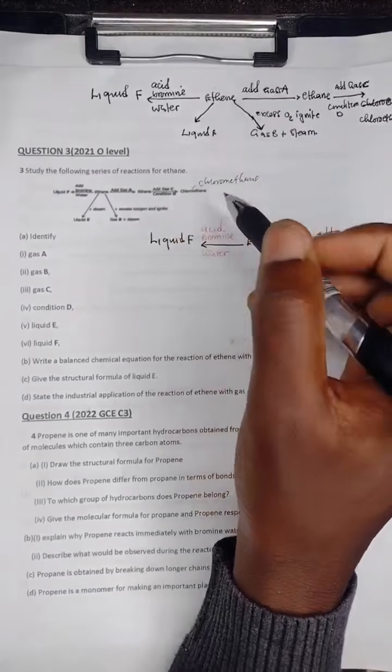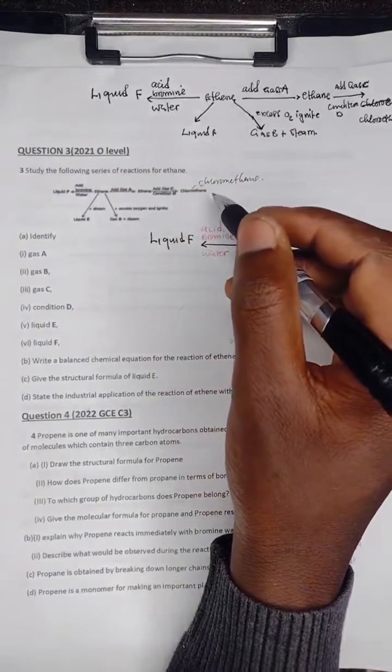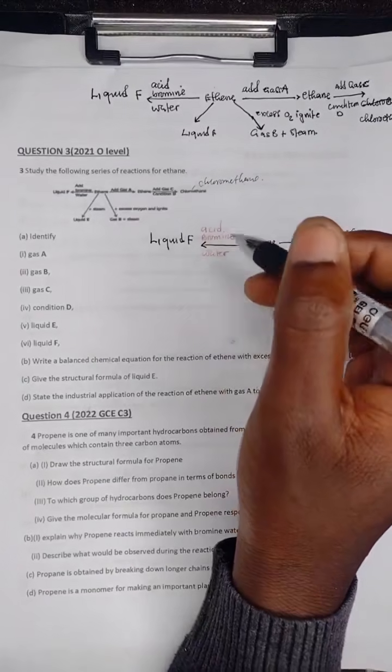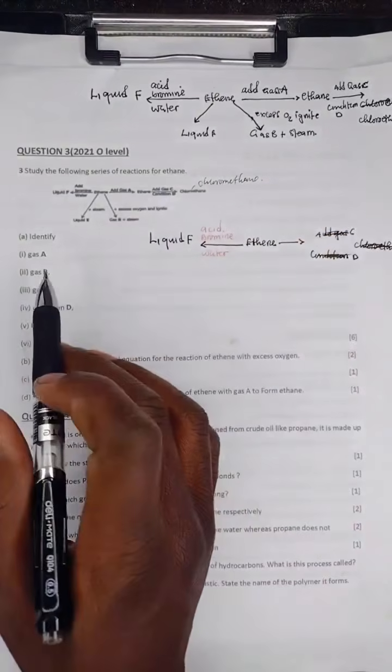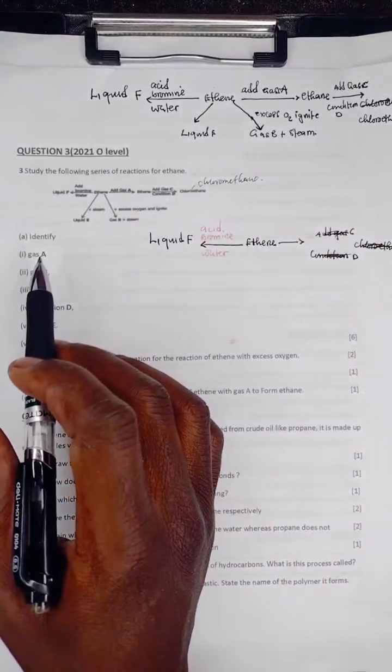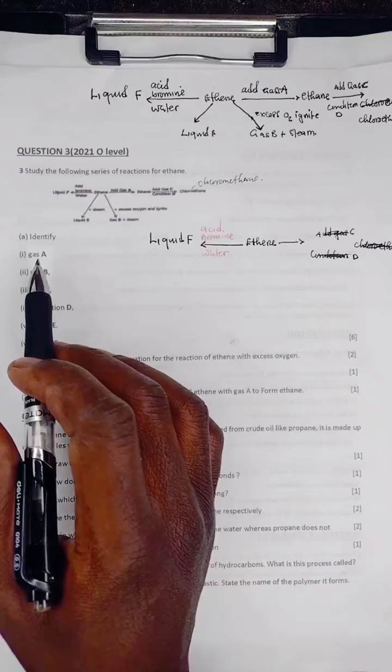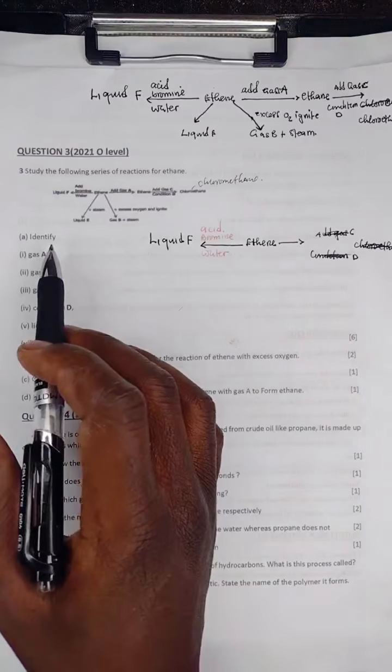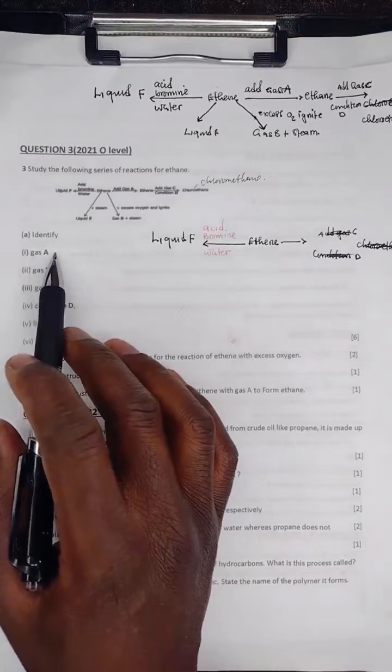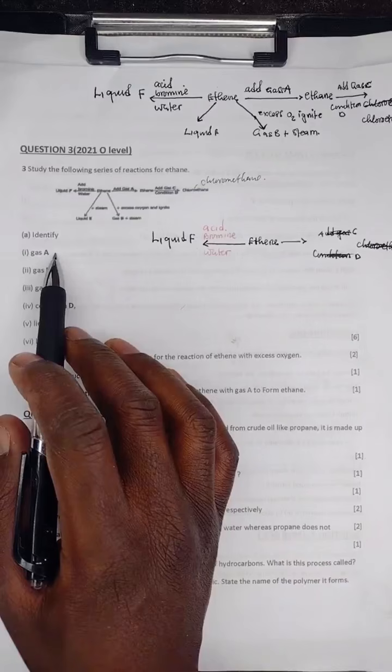What could be gas A? The only possible gas here is hydrogen, because this is a hydrogenation reaction. Alkenes undergo hydrogenation reaction, and what is produced are alkanes. In this case, ethene turns to ethane. So gas A, we are saying, is hydrogen.